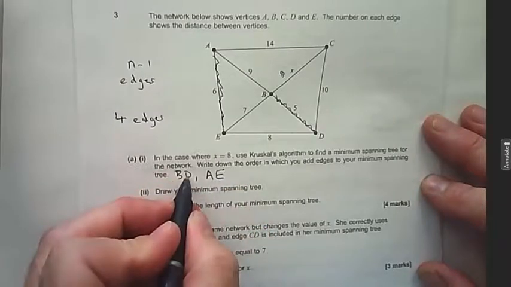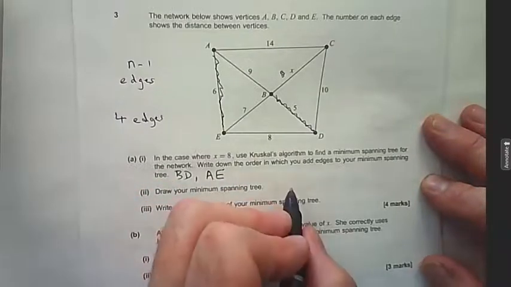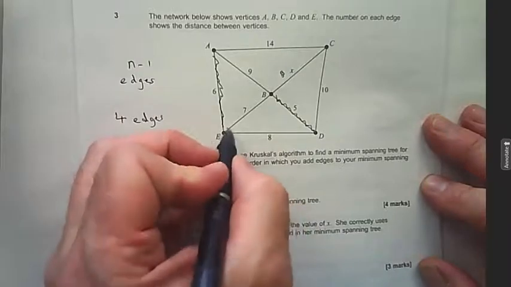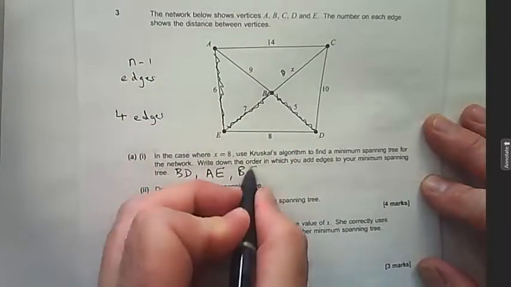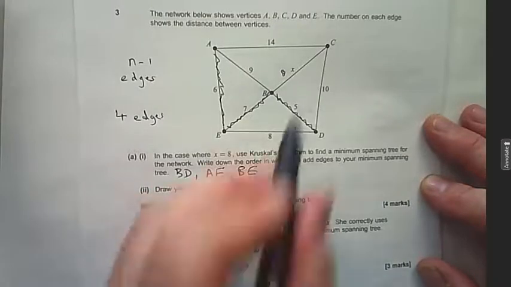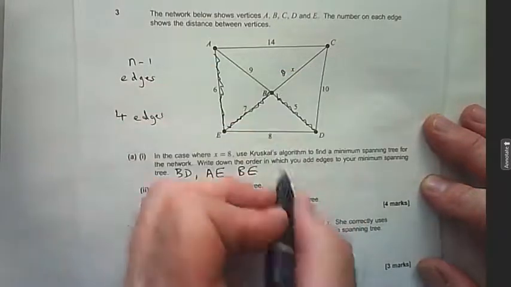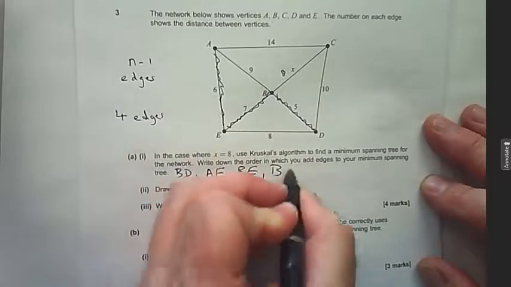So listing them in the order that you write them down. Next smallest is the 7 between B and E. And finally, we would use the 8 between B and C.